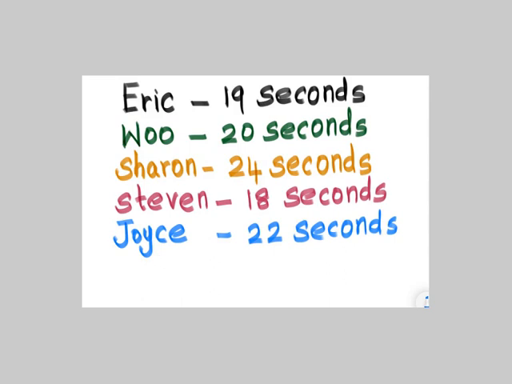So these are the times they took to reach 100 meters. If you see the information here, Steven has taken the least amount of time to reach 100 meters, whereas Sharon has taken the maximum amount of time.